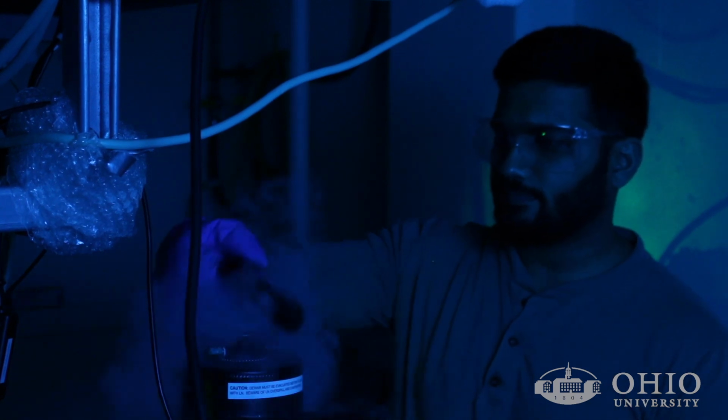Having the skill set to solve difficult problems in the lab often translates really well to solving really difficult problems in society. So training the next generation of problem solvers is really, if you like to solve hard problems, I think physics is a fantastic place to be in.